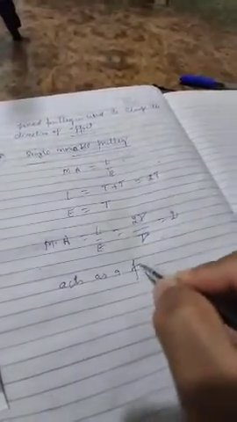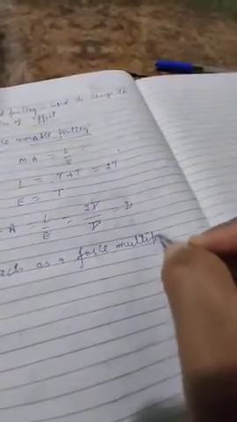Load is equal to 2T and effort is equal to T. So T and T get cancelled. It is 2. So mechanical advantage is equal to 2. So this type of pulley acts as a force multiplier. If somebody has any doubt, you can go through the first video.